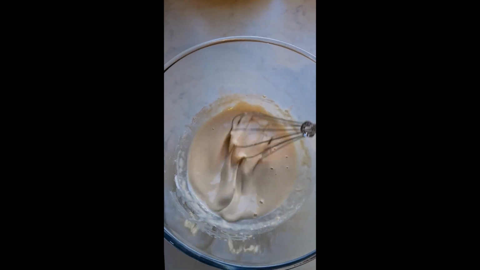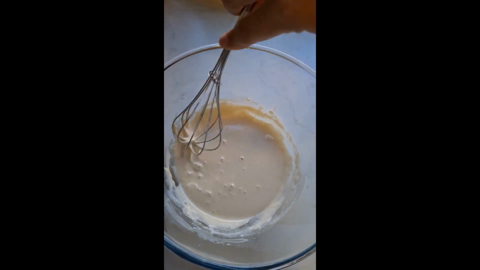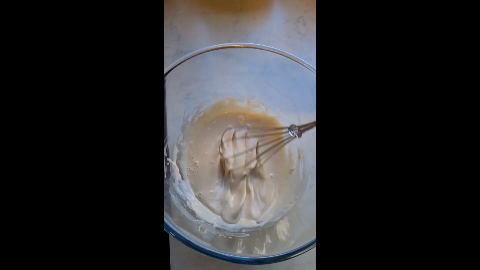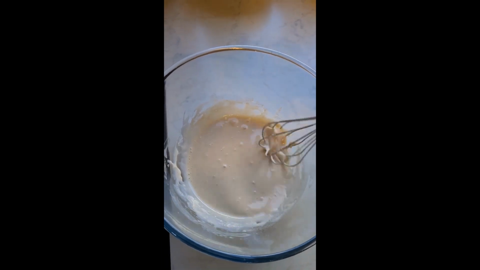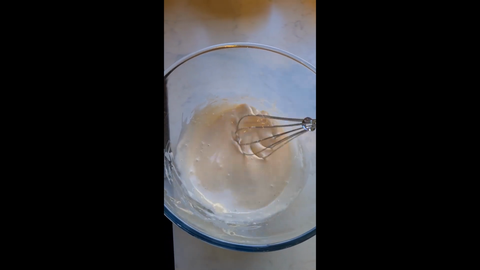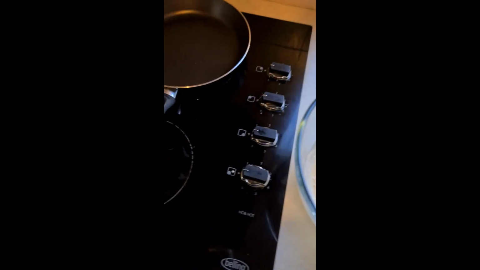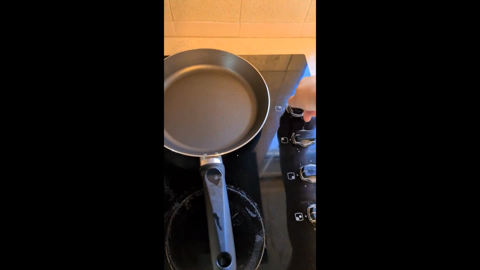Cooking time! So I've let my batter sit for a little because that just helps it to thicken up, and now I'm going to give it a bit of a whisk to get the last few lumps out. Just make sure I've got all of the flour in. Looking pretty good. This you need an adult for.